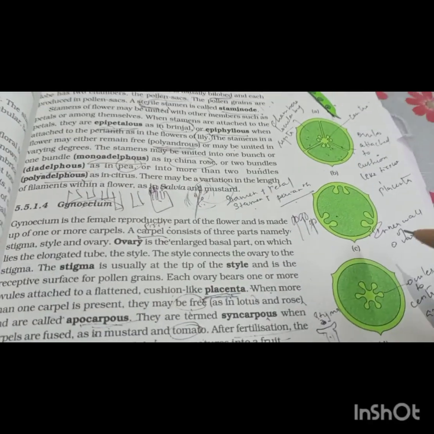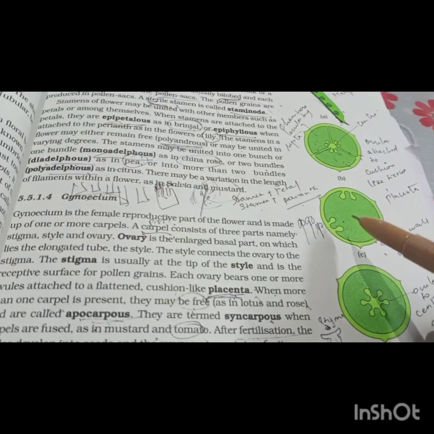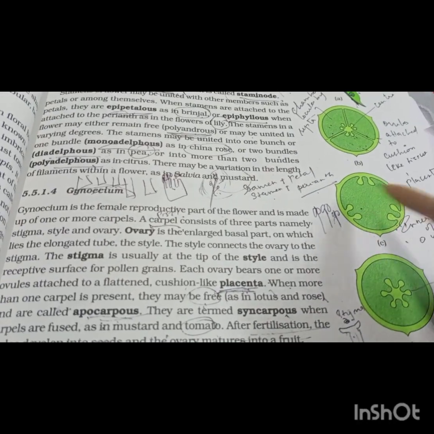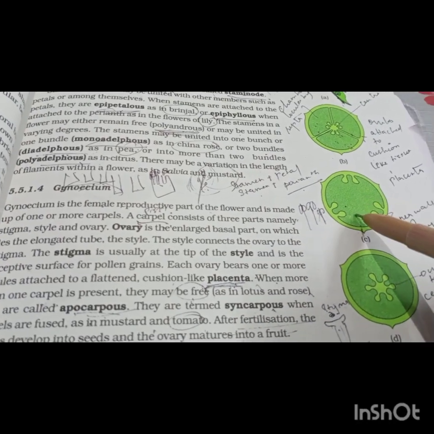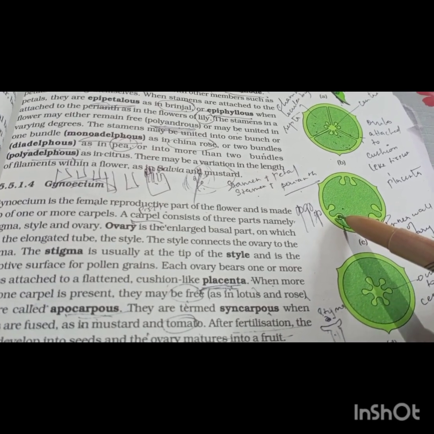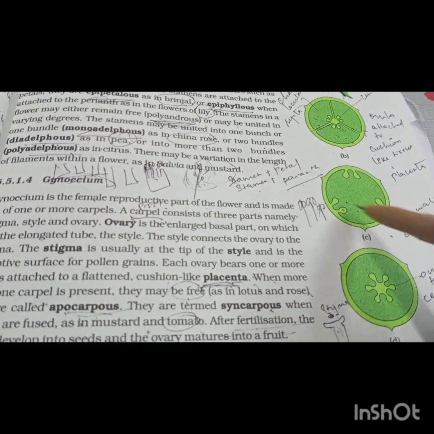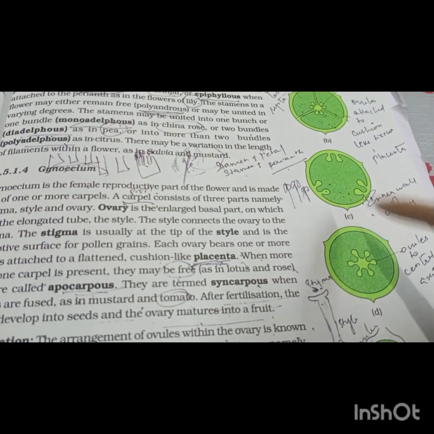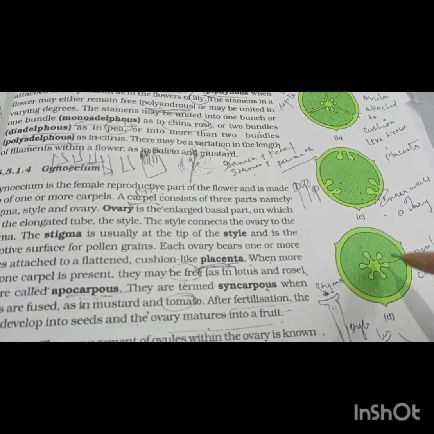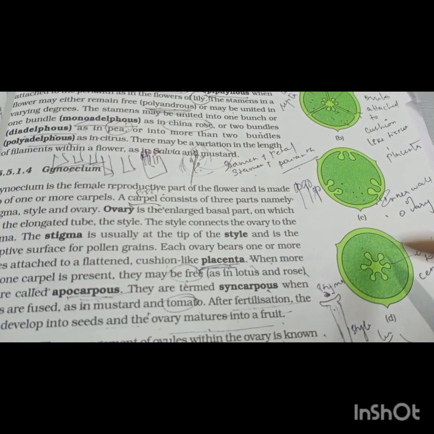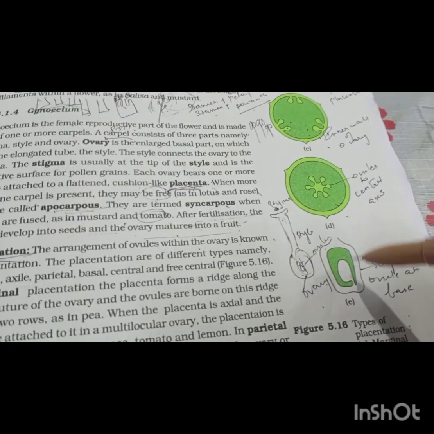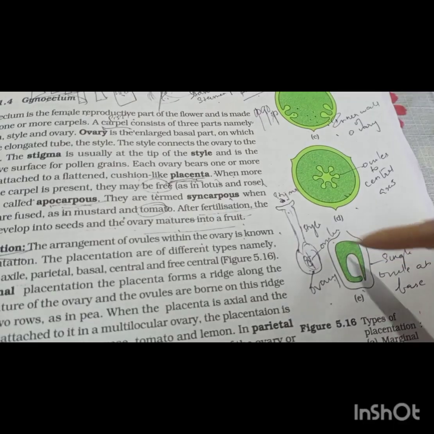The next one is parietal placentation. Here there are no septa. The ovary and the placenta will appear as a single unit, and to the margin of this ovary the ovules are attached. This type is known as parietal placentation. And if all the ovules are embedded in the center and the ovary is without partition, this kind is known as free central placentation. And if there is a single ovule at the base, this is known as basal placentation.